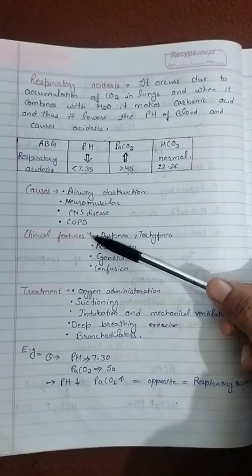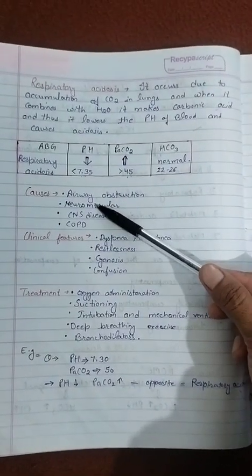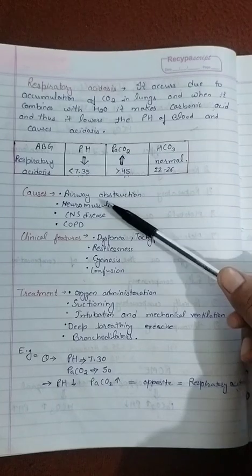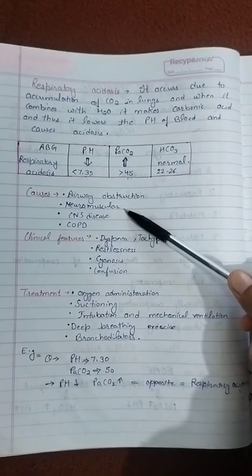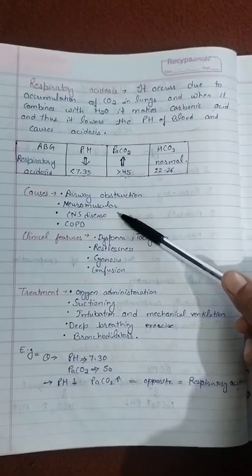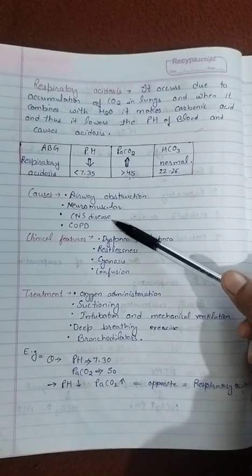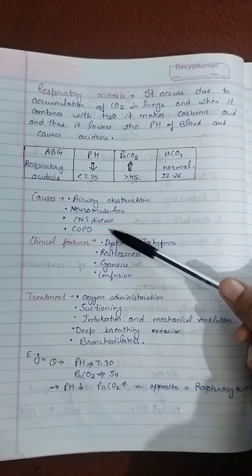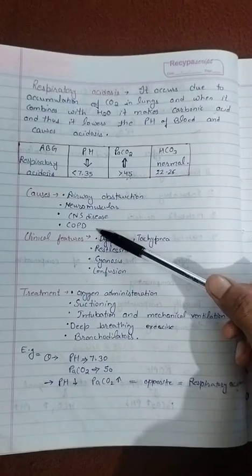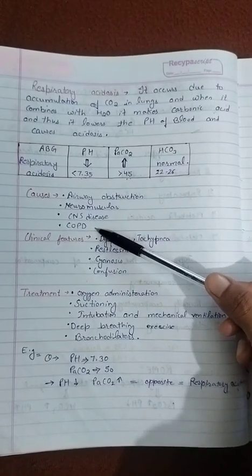If we talk about the causes, this can occur in airway obstruction, neuromuscular conditions, CNS disease in which the central nervous system is affected, due to which the respiratory center will also be affected, or COPD, chronic obstructive pulmonary disease.